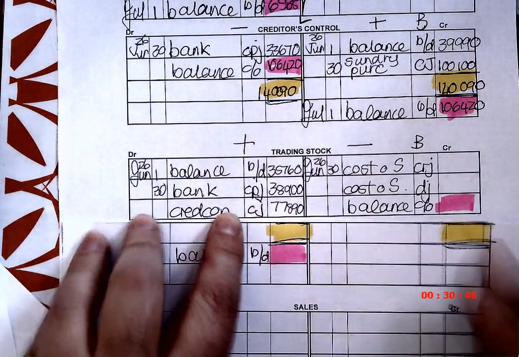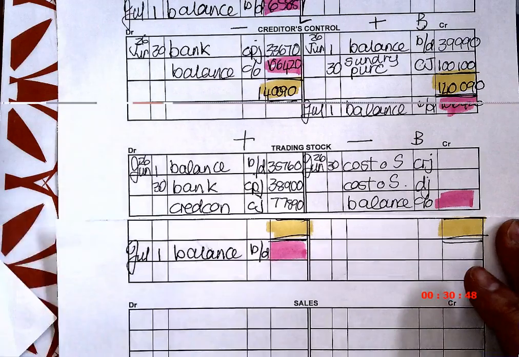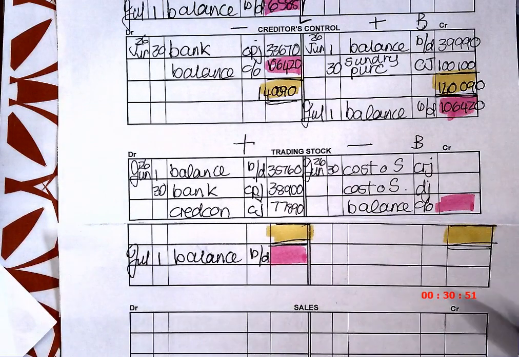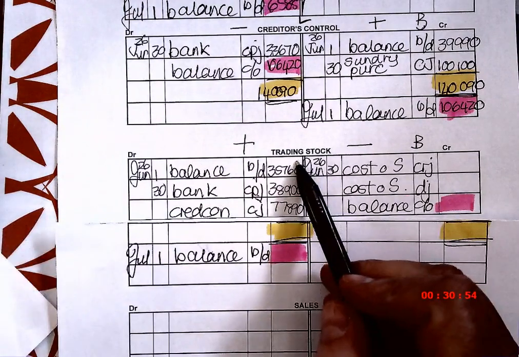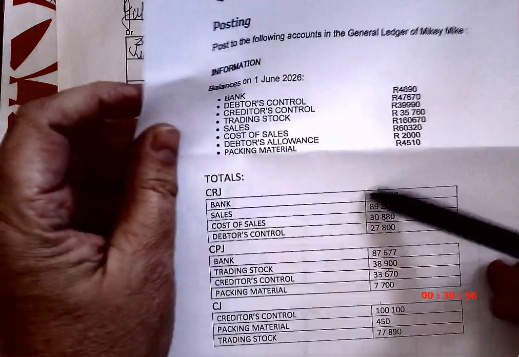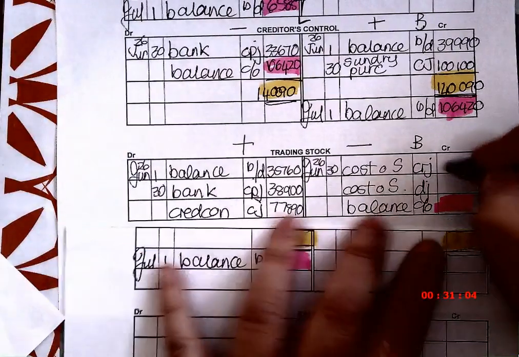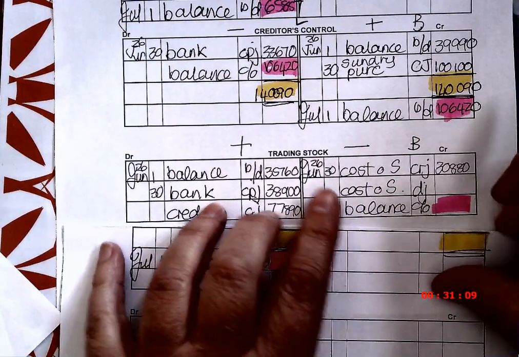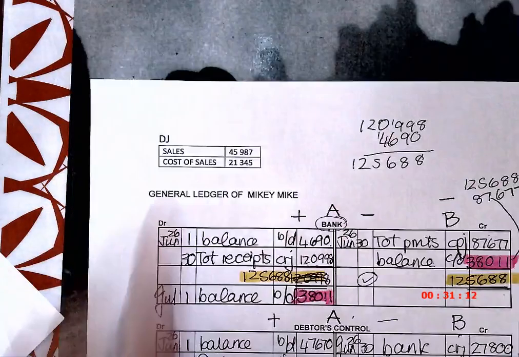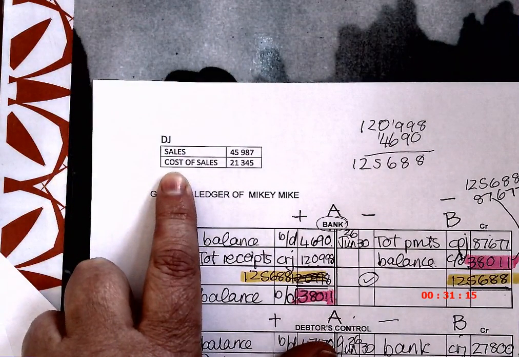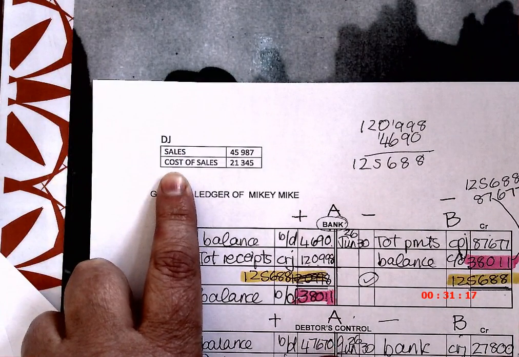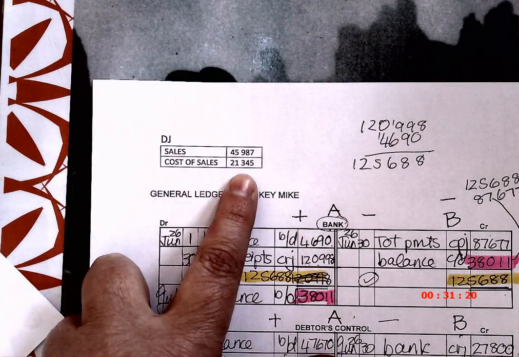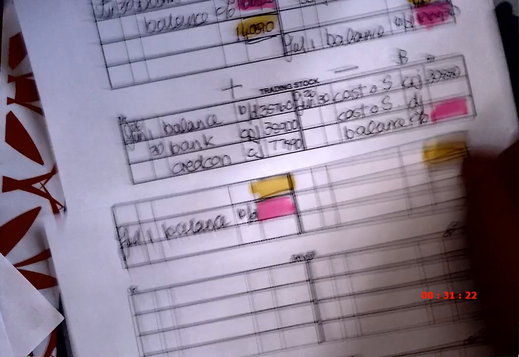Okay. Now, if I go to trading stock, the credit side, CRJ, plan A is trading stock. But I will not find trading stock in here. So now I take plan B, cost of sales, the 3880. And the same is true with the DJ. You will not find trading stock here. So you take option second, plan B, cost of sales. So I put the 21,345.